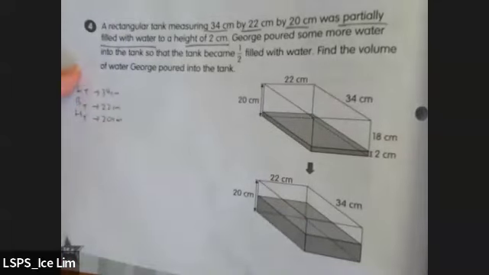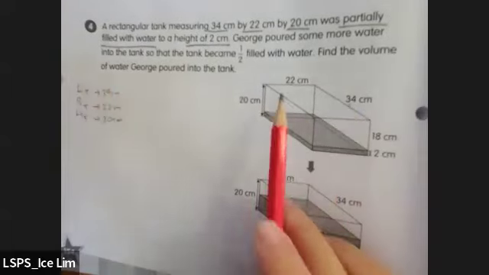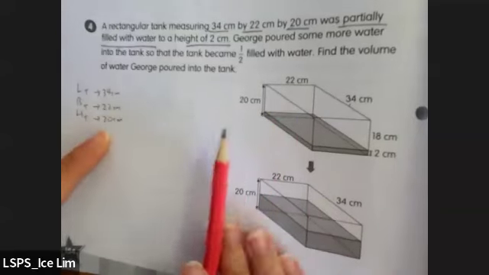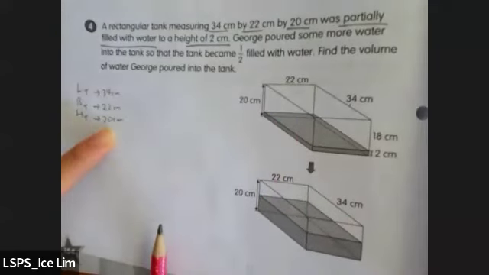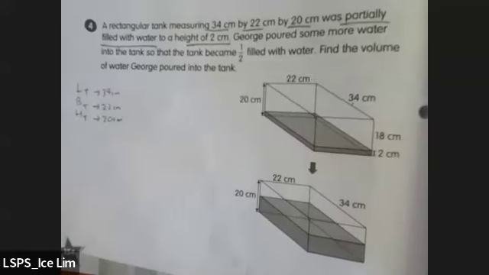These were the measurements that were mentioned yesterday. How long? 34 centimeters long. How wide? 22 centimeters. 20 centimeters is the height. So I wrote here LT, BT, HT. What does this mean again?